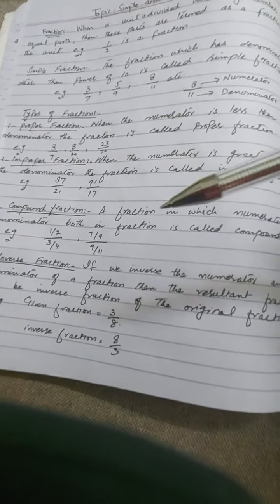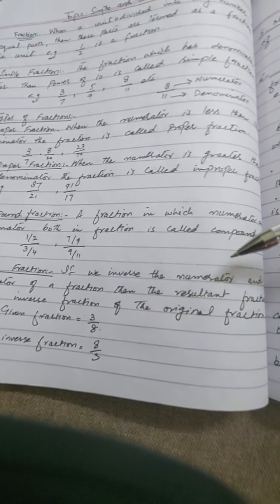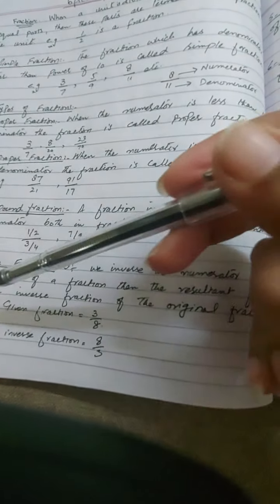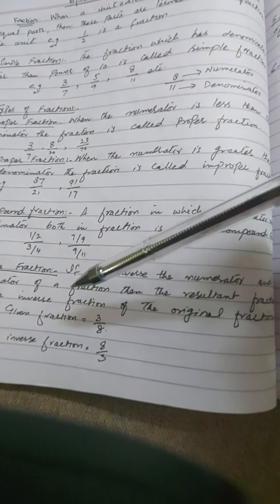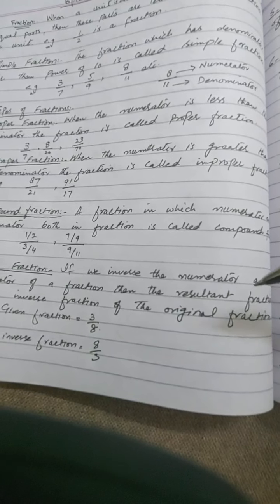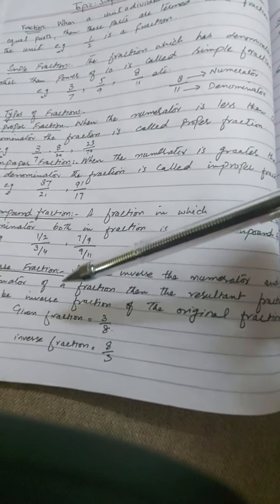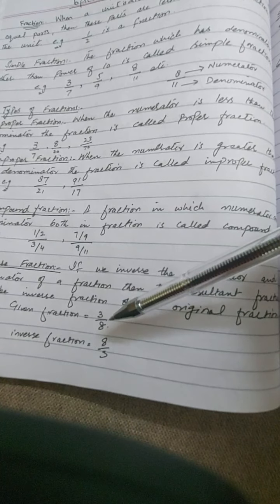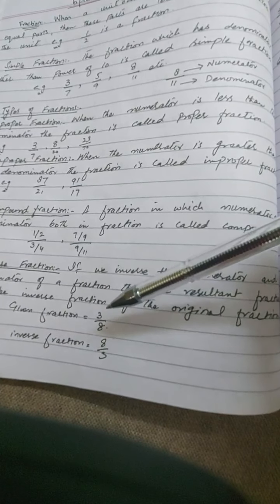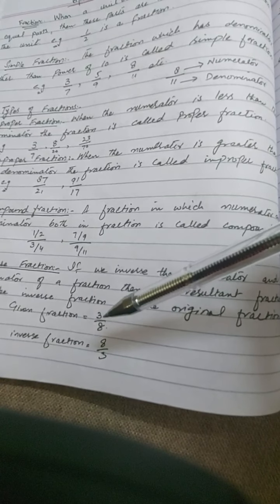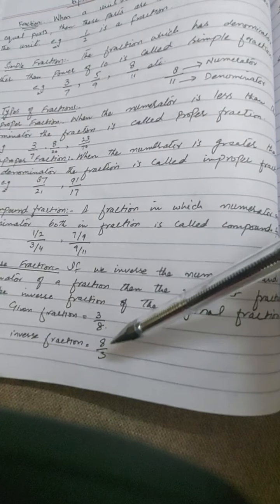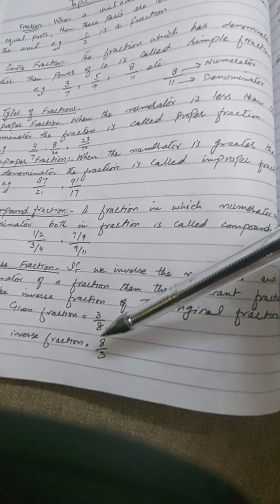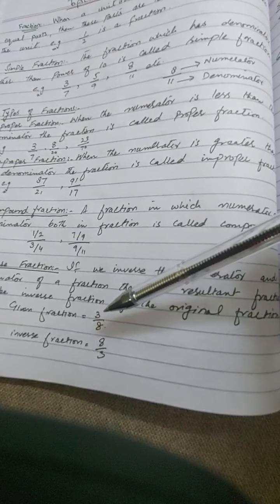Okay, and then you will have your inverse fraction. An inverse fraction is one where, if we invert the numerator and denominator of a fraction, then the resultant fraction will be the inverse fraction of the original fraction. How? For example, you are given a fraction 3 by 8 and then you swap the denominator with the numerator and the numerator with the denominator. So your inverse fraction will be 8 by 3. This form of fraction will be known as the inverse fraction of the given fraction.